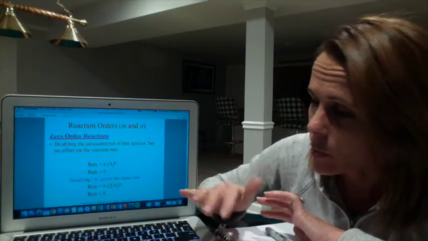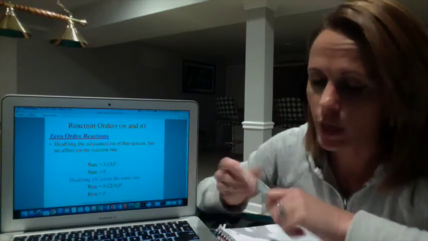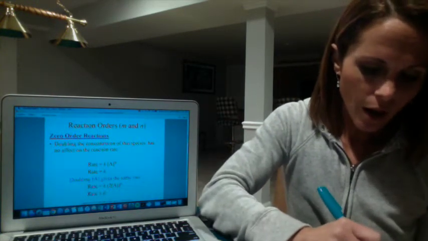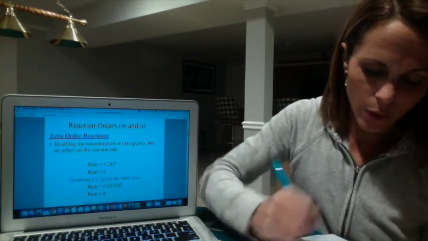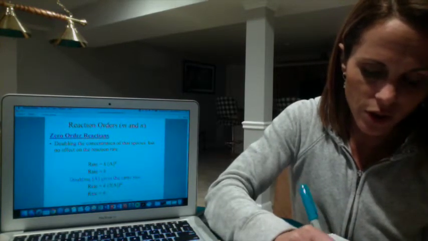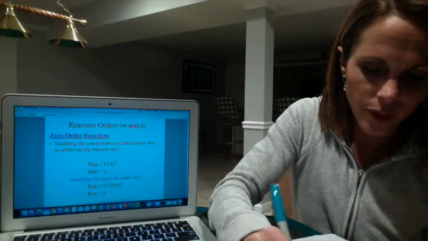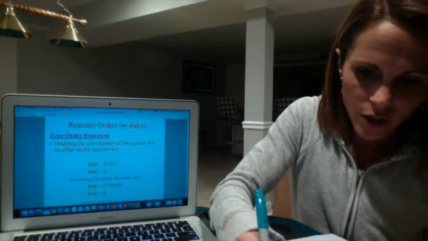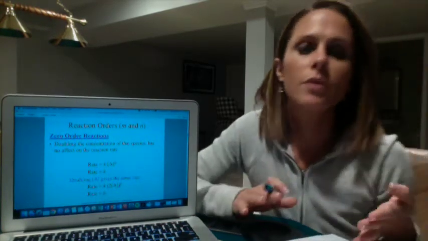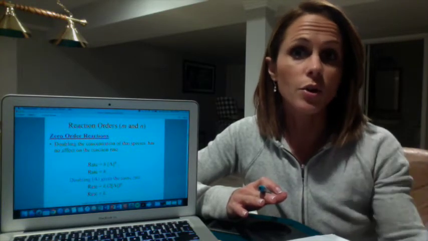So for a 0 order reaction, we're looking at essentially what happens to the concentration and then what happens to the rate. So I'm going to write down a little chart for you, and then we're going to examine what happens. So when you double the concentration, envision that you're the chemist, you're in the lab, and you take one of your reactants and you double the concentration of that reactant, and then you examine the rate. If the rate does something, like say it doubles, then it's going to be a certain order. Say it quadruples, then it's a certain order. Say it does nothing, then it's a certain order.